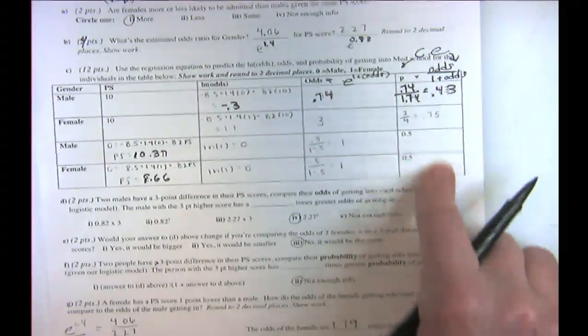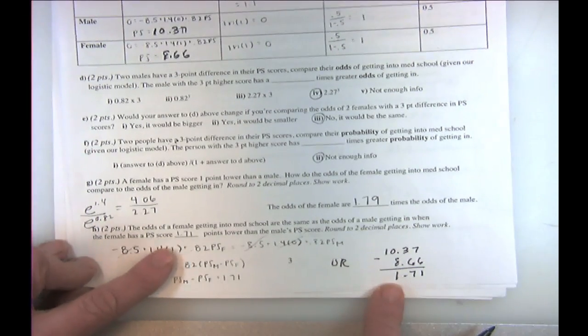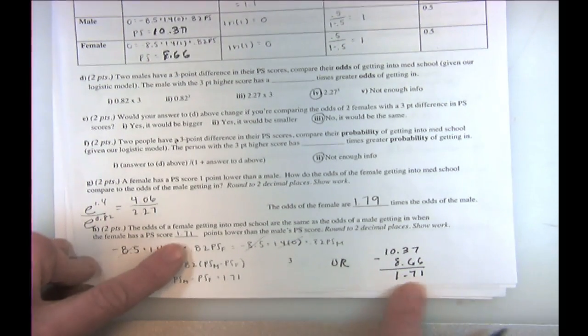Well, some people just realized that was this problem right here. I didn't even see that. You know, here it's 10.37 versus 8.66 right here, when the female has a 1.71 lower score. Because you just did that problem. So a lot of people saw that. I didn't even think of that.